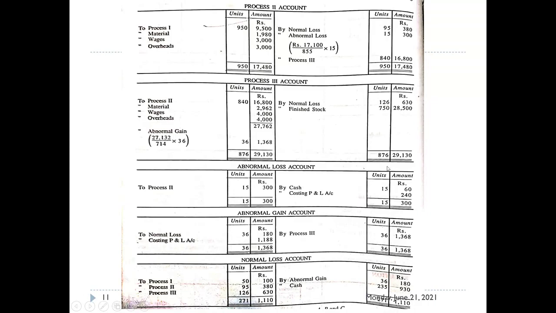Now the unit column is closed. So here you see the credit side total is higher. It means 876 minus 840. That means 36 is our abnormal gain. Now calculate the value. So normal cost of normal output divided by normal output into units of abnormal gain. So normal cost of normal output, that means the total of this amount, 27,762 minus normal loss amount 630. So it will be 27,132 divided by normal output 840 minus 126. It will be 714 into 36. So it will be 1,368. Now we balance it.